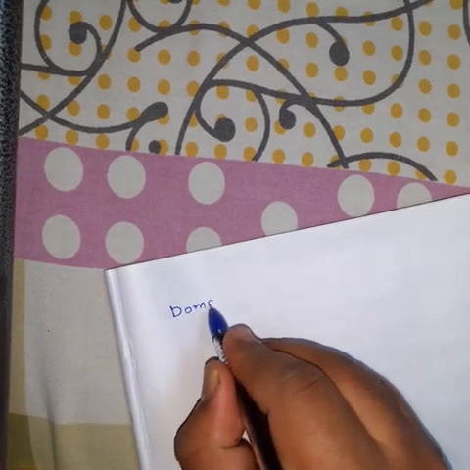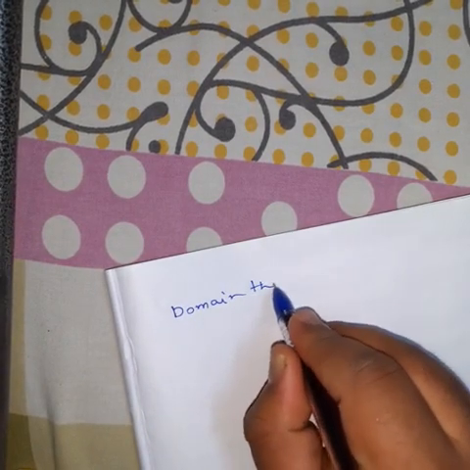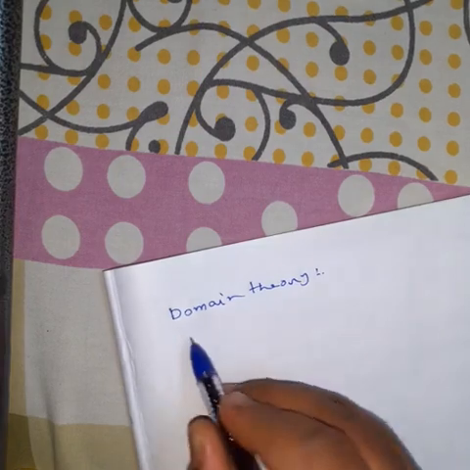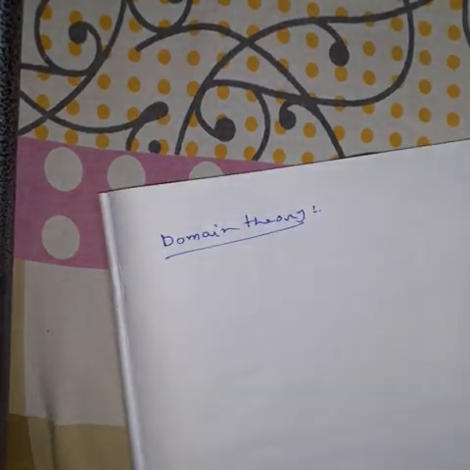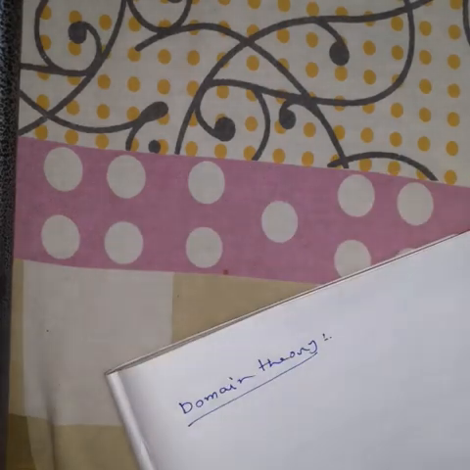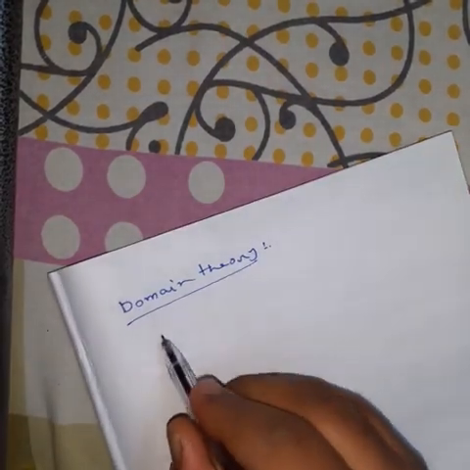Now let us try to understand the domain theory. What do you mean by domain theory? For ferromagnetic material, it was not clear why it behaves like this. So it was understood that ferromagnetic material contains small regions.